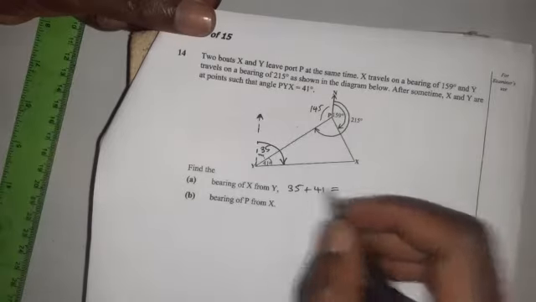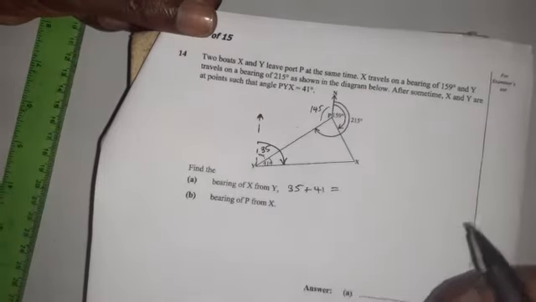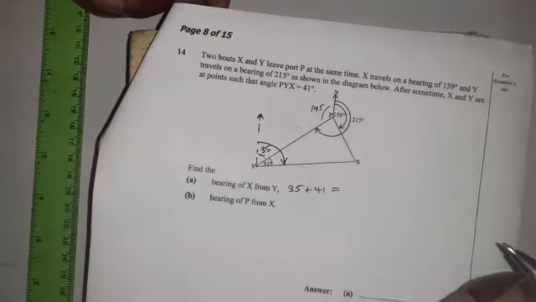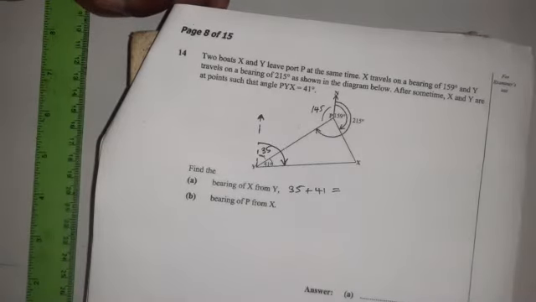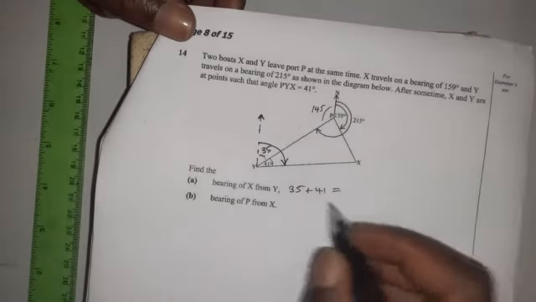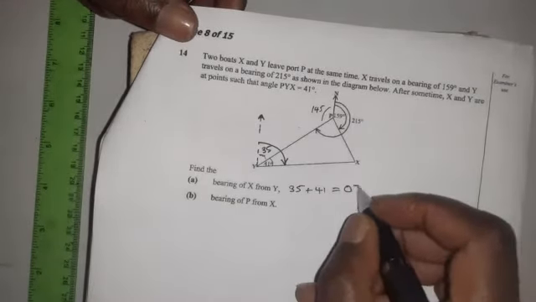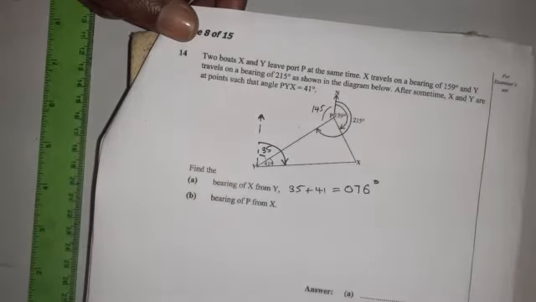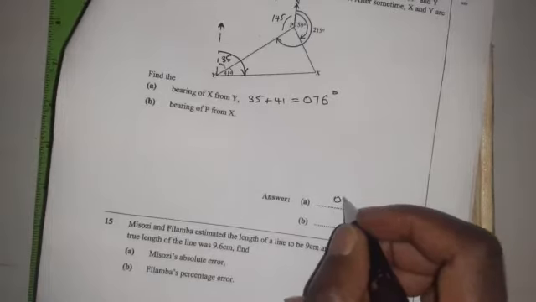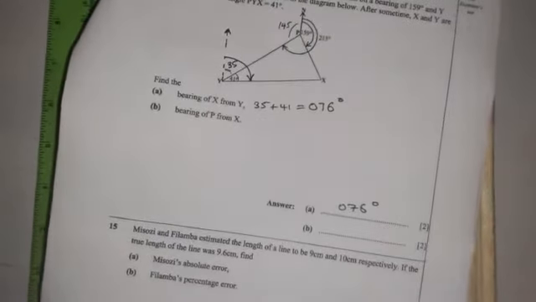What are you going to get? Okay. So our answer here, as you know, this is a bearing, so we are supposed to have 3 digits here. So when we add this, we get 76. So you need to have this. That's what is going to be our answer here. So we're going to have 0 7 6 degrees.